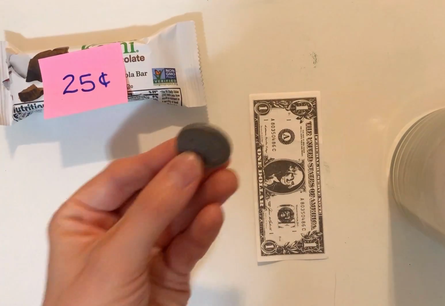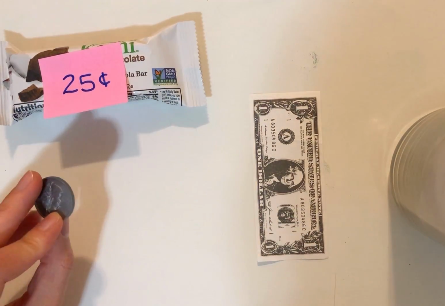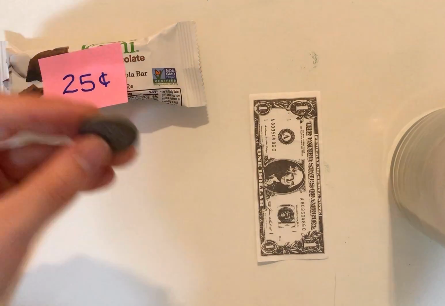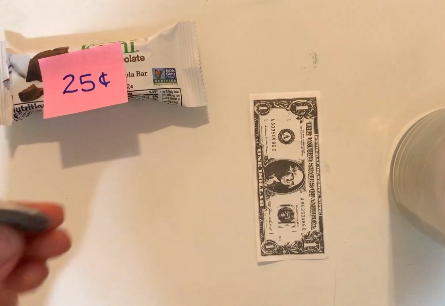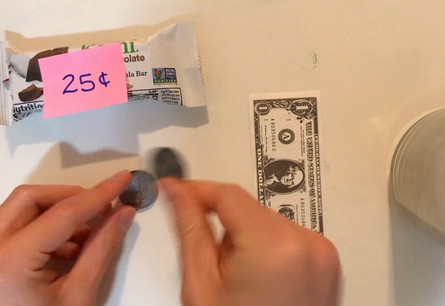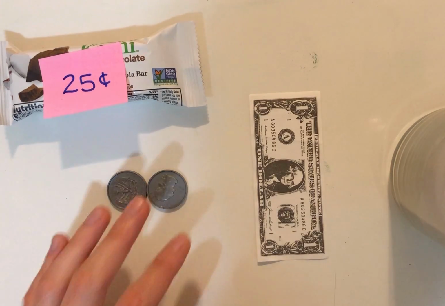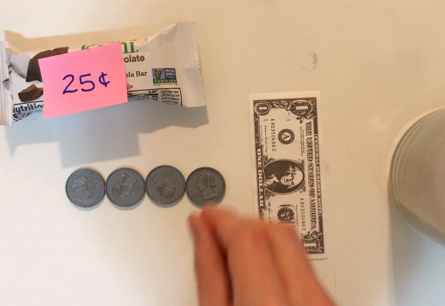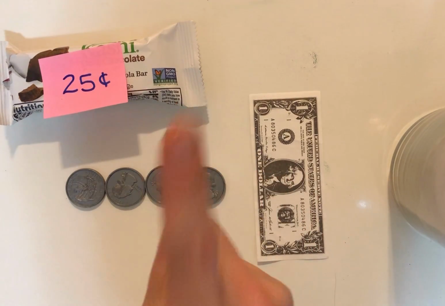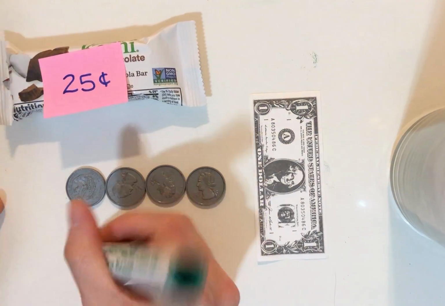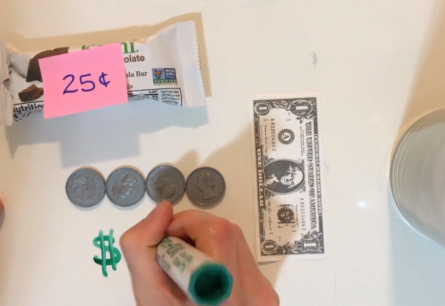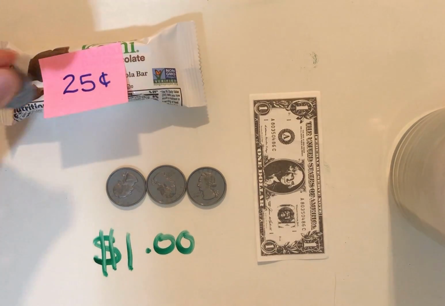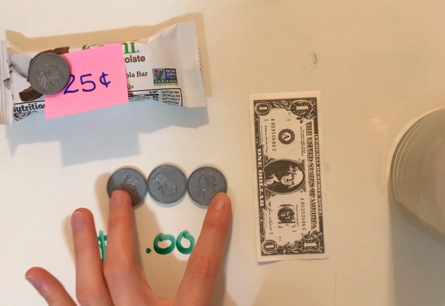So we would count up from 25 cents. The easiest way to do that would be to use quarters, because if we use other coins, it's going to take a lot longer. So we have 25 cents plus another 25 cents, that's 50 cents, plus another 25 cents, that's 75 cents, plus another 25 cents, that's 100 cents, and that's $1.